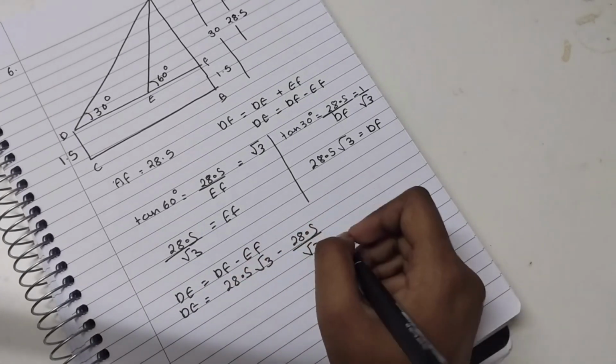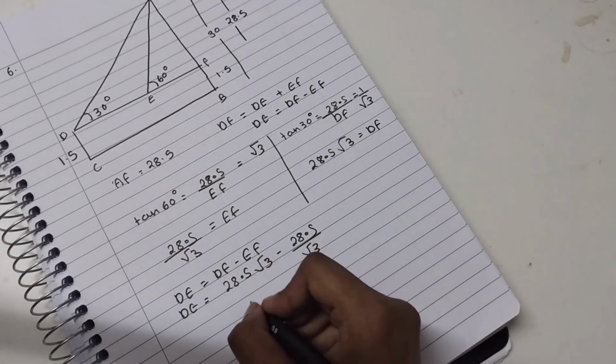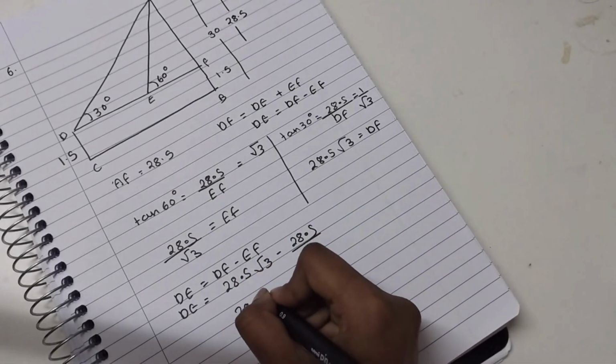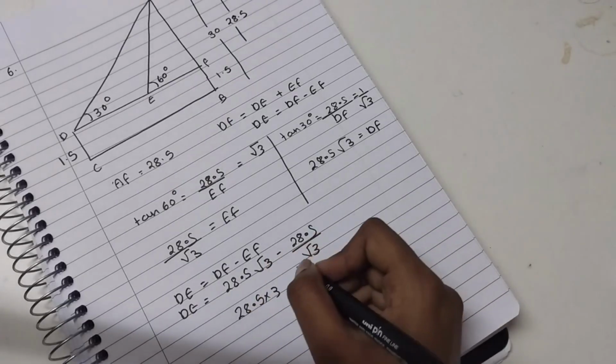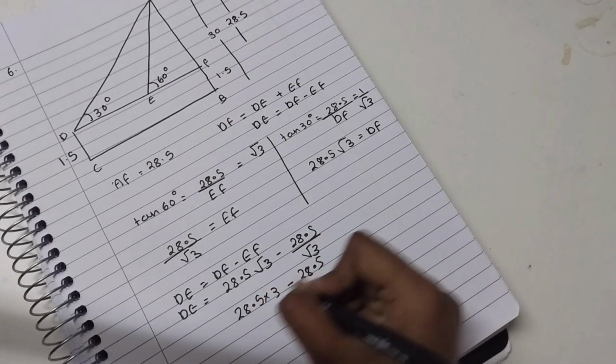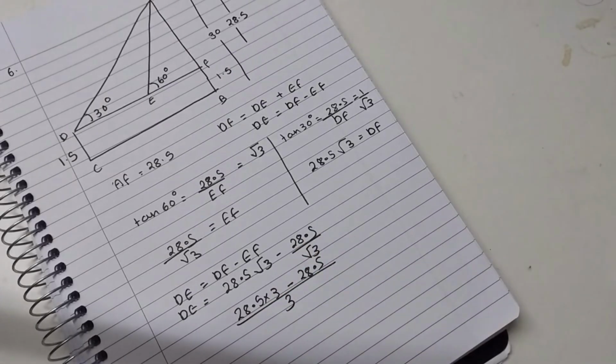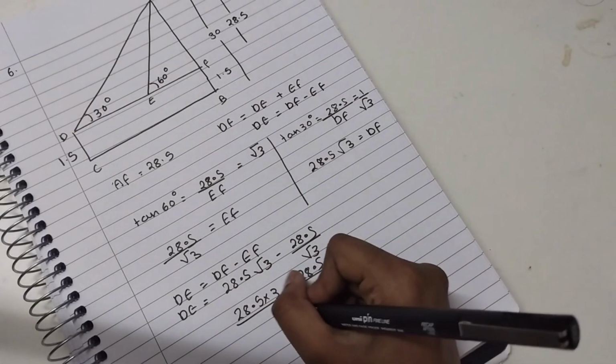In order to subtract this, we're going to make sure that they both have the same denominator. So we're going to multiply this by root 3. So 28.5 times 3, because root 3 into root 3 becomes 3, minus 28.5 by root 3.